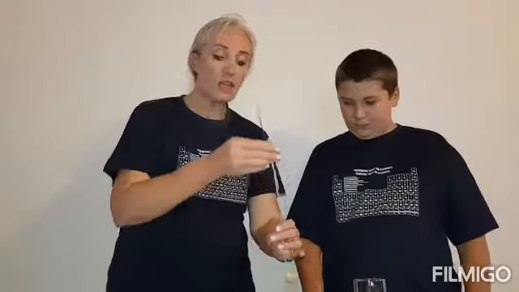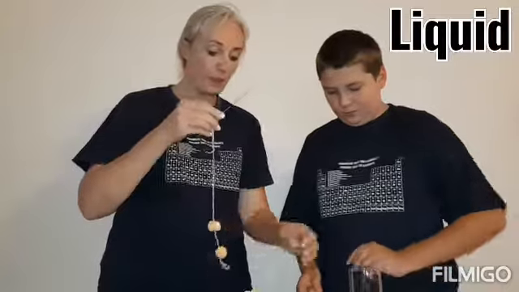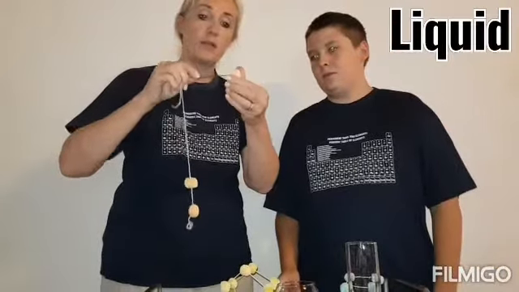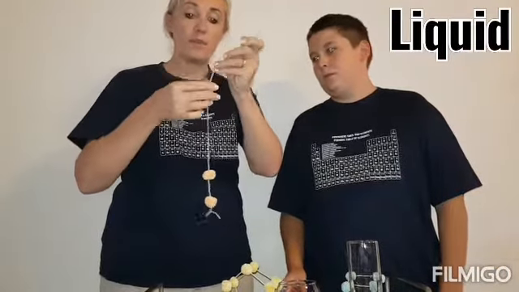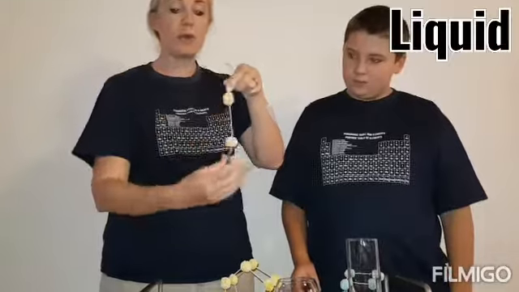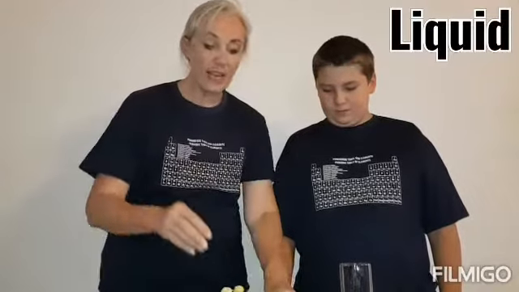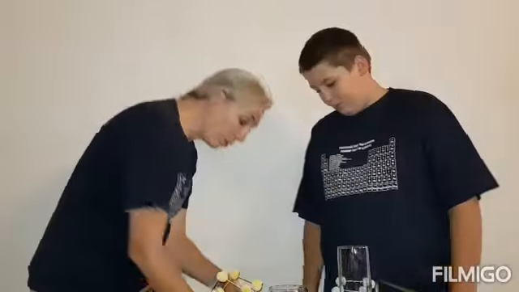For the liquid, I used a needle and a piece of wool or string or whatever, and then I take the molecules and just do this. And this is to show that the bonds between the molecules are quite weaker. Okay, and then for the gas, there is no bonds at all.